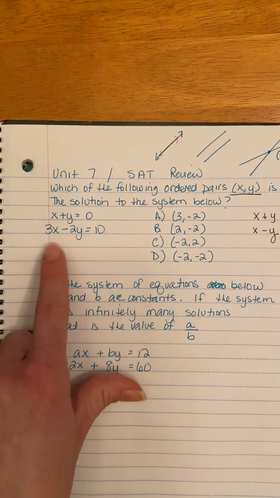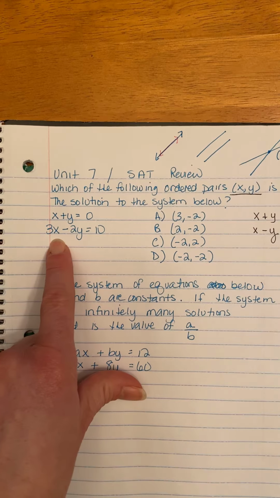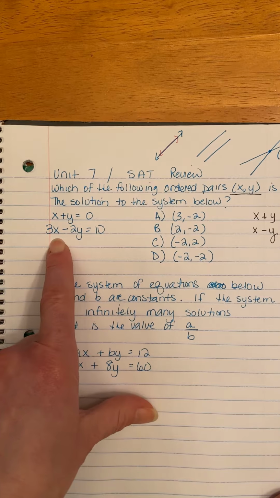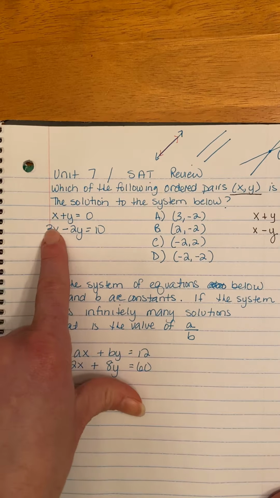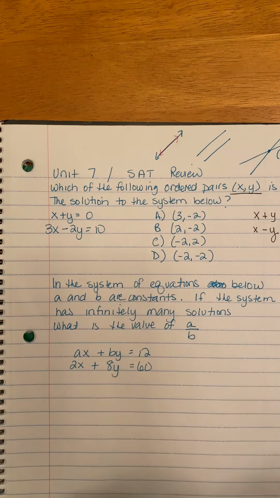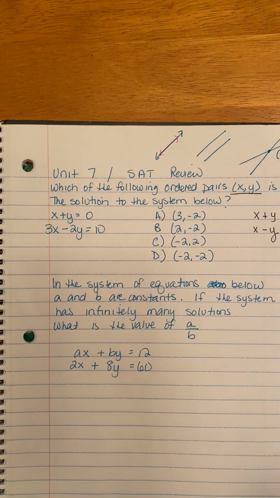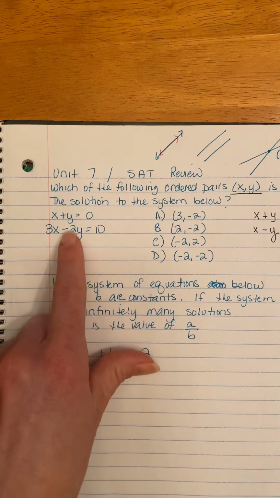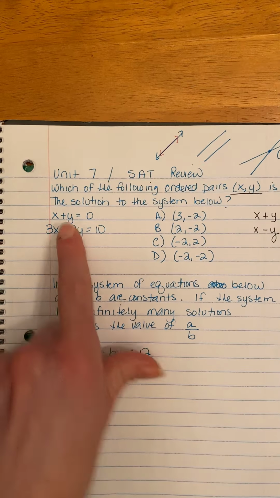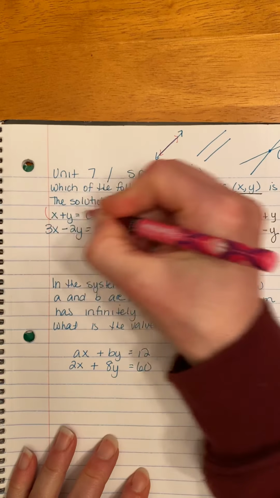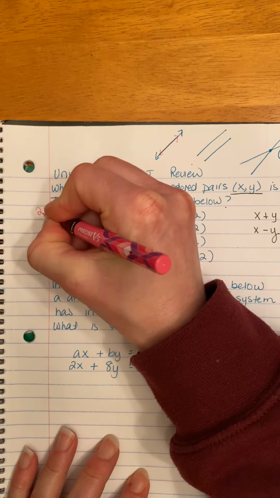The best way to do that, in my opinion, is to use elimination, which means I'm going to try to eliminate either the x's or the y's. It does not matter which variable you eliminate, especially in this case, since I'm going to need to find both x and y. Because this is already negative and this is already positive, I am going to multiply this top equation by 2.